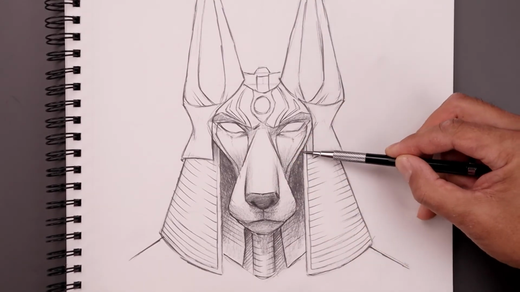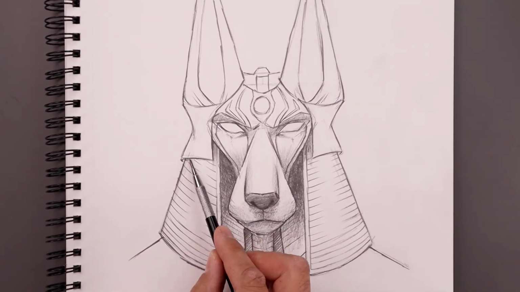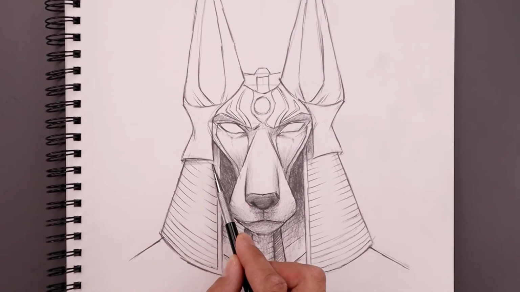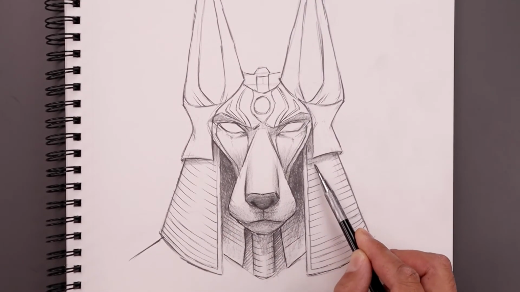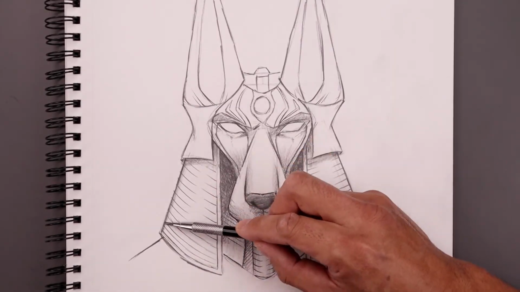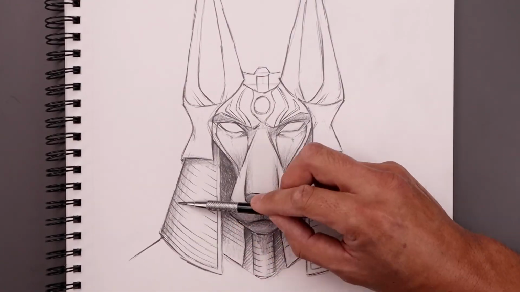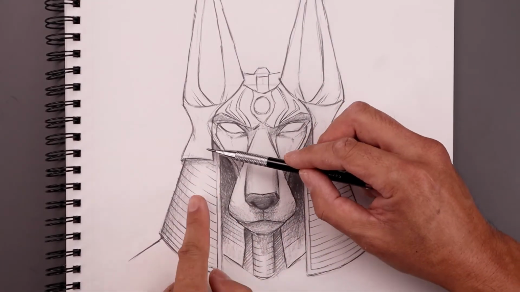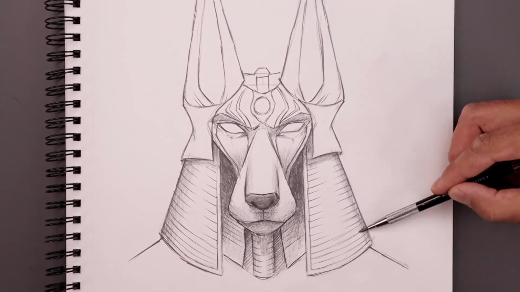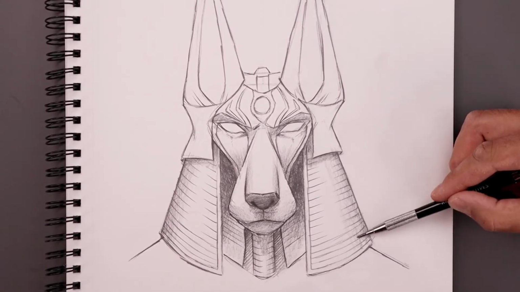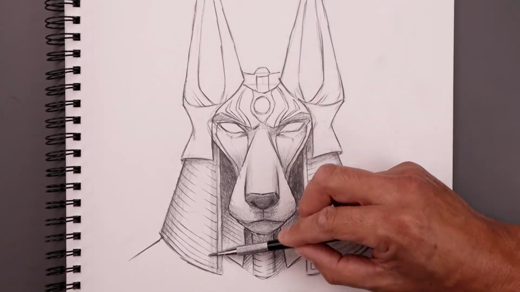Add some shadows across the top of the headdress, underneath the head, and that flap. And we're just going to add a shadow along the outside, and then fade that in. You want to create a little bit of a highlight in the center of that headdress. We'll do the same thing from the inside, working our way out.